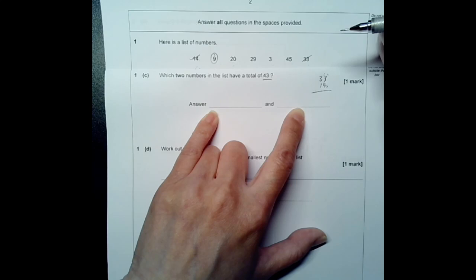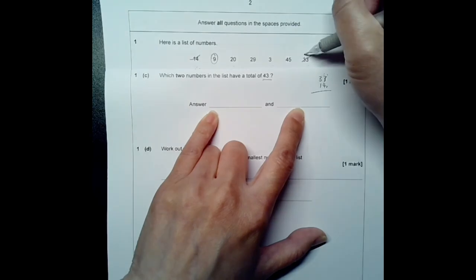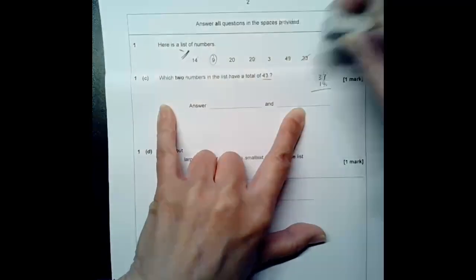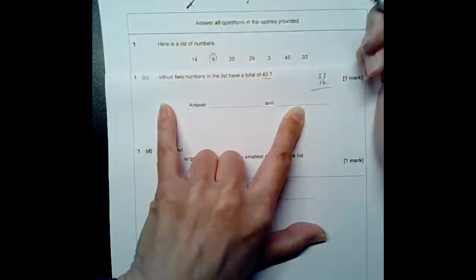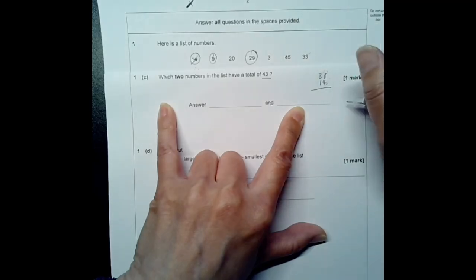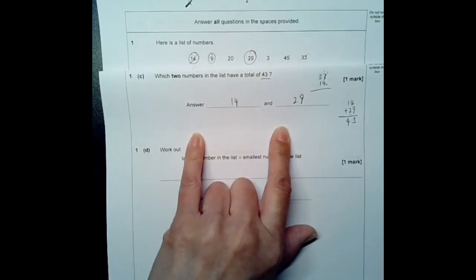So let's try something else. 20 and 29, no. And let's see, 14 and 33, it has to be a number there, so 43 is too big. Let's try 14 and 29. 14 plus 29, so that is 43. So the answer is 14 and 29.